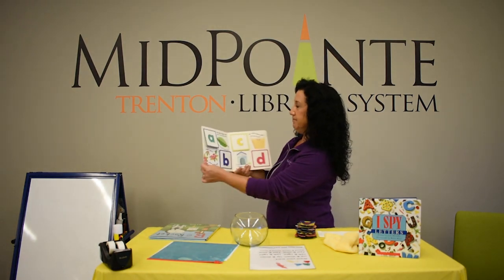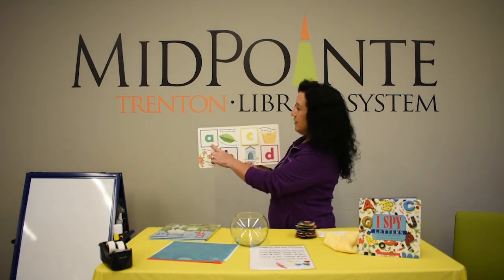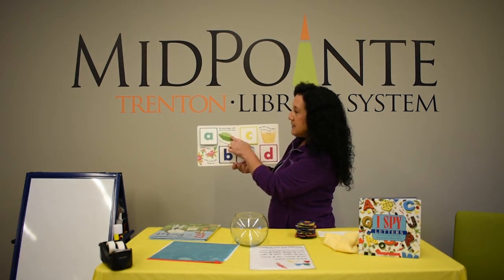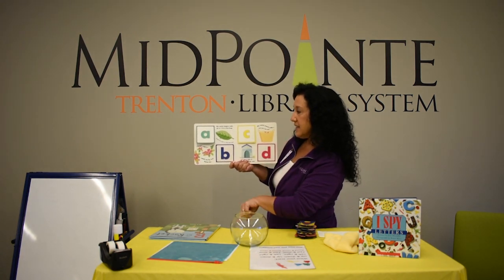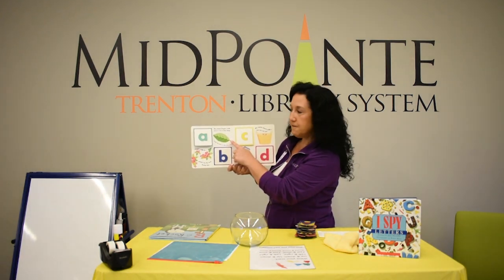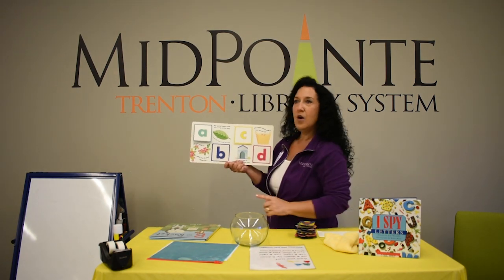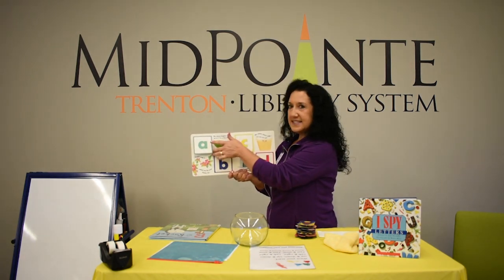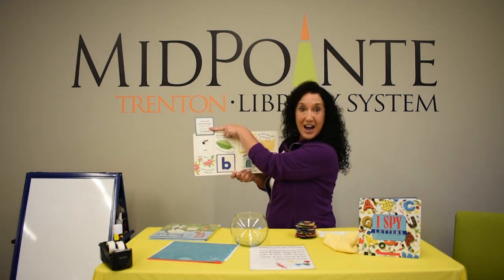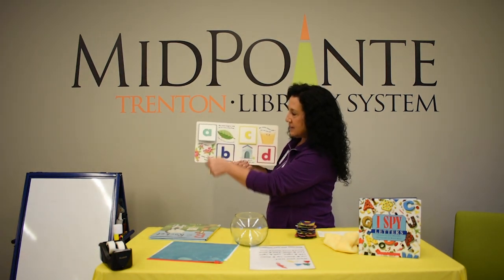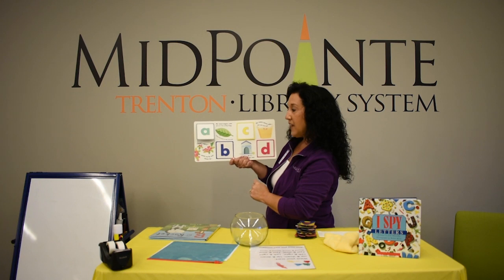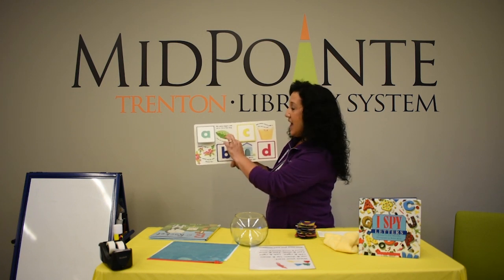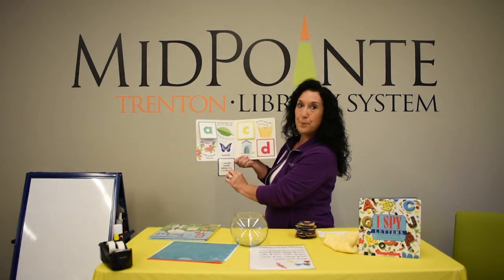Animal alphabets. A. My name begins with an A. I'm a tiny bug. Under this leaf, I am safe and snug. Let's see. I'm an ant. I begin with a B. Watch me fly and flutter by. I am a butterfly.